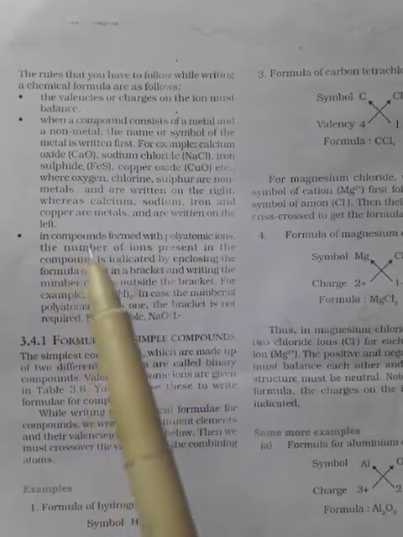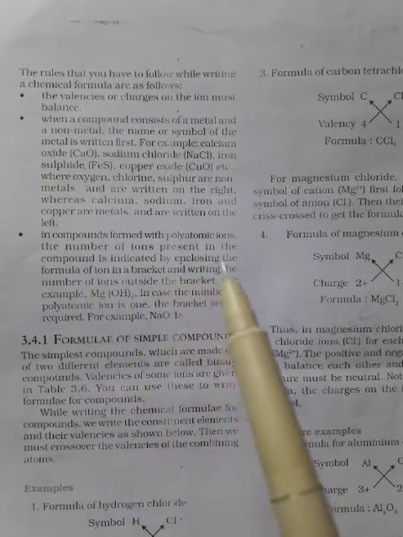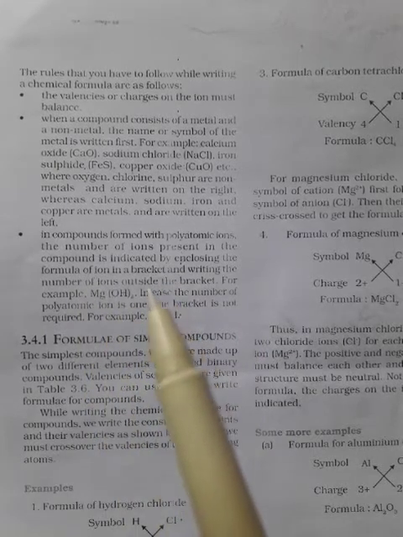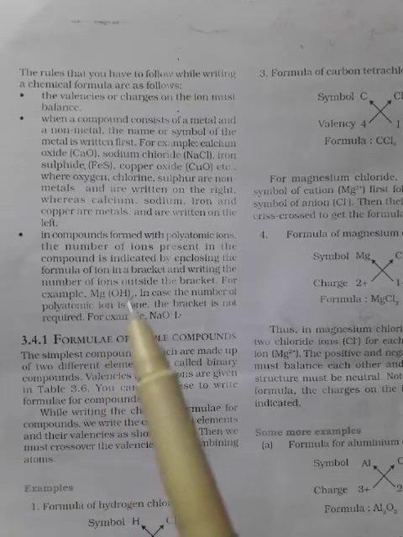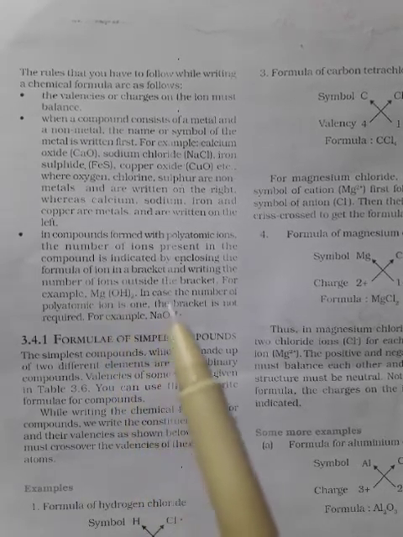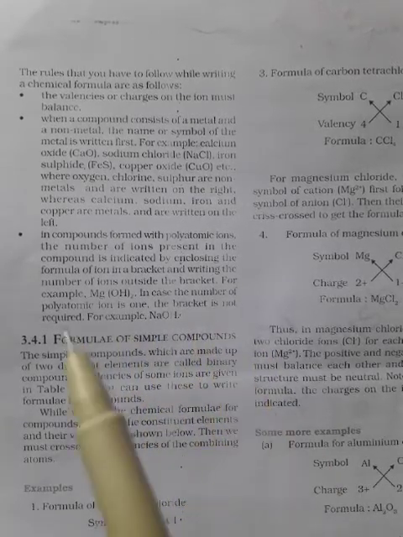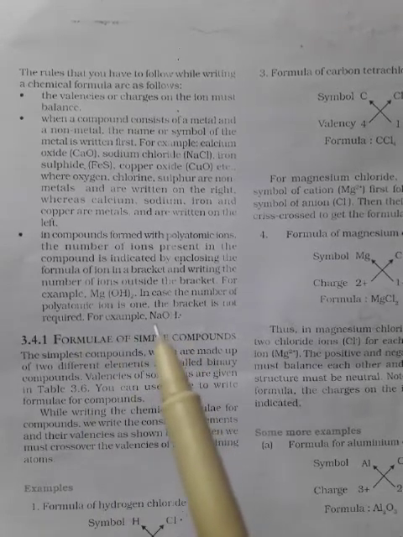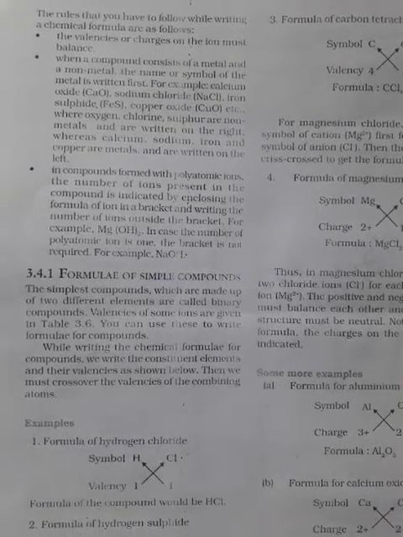Okay, so in compounds formed with polyatomic ions, the number of ions present in the compound is indicated by enclosing the formula of the ion in a bracket. That means this one, magnesium hydroxide. Okay, Mg(OH)2. So in case the number of polyatomic ions is 1, the bracket is not required. Because it is 1, the bracket is not required. Sodium hydroxide.